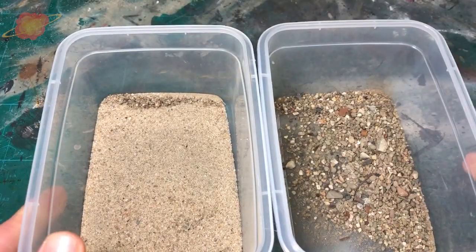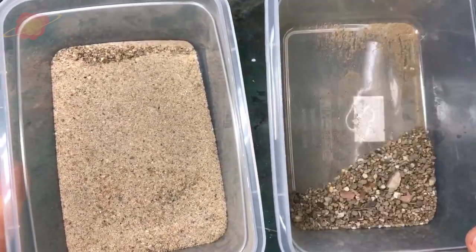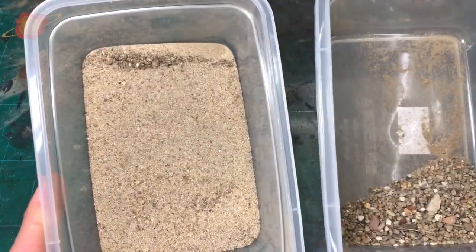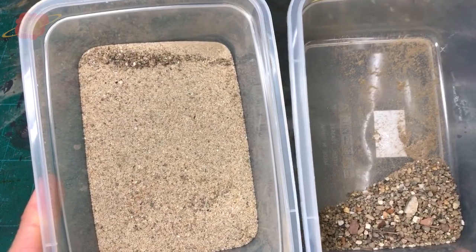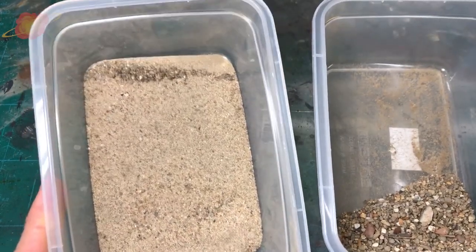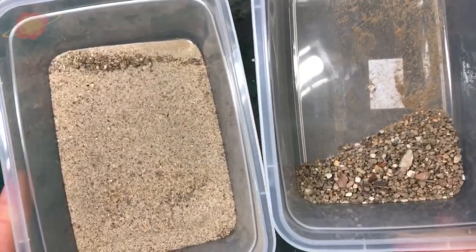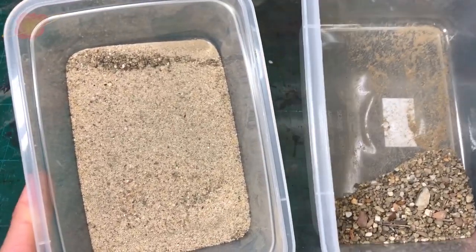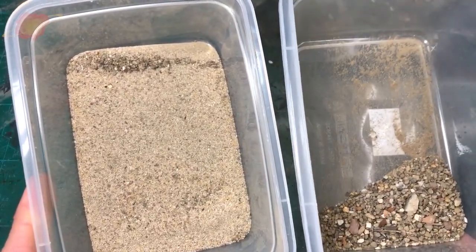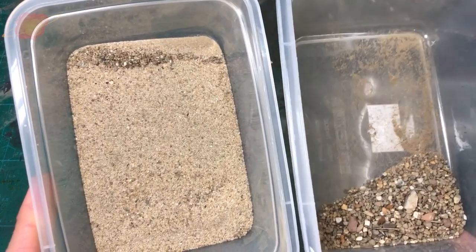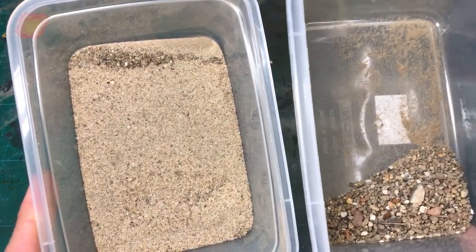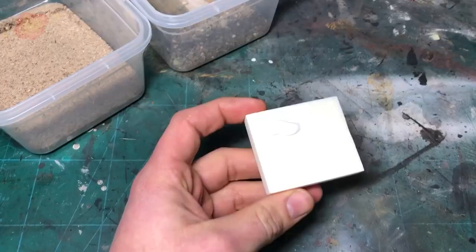The first materials I'm going to show you is sand and small stones. This is not some fancy train making sand or something like that. It's just sand from my garden, and also these small stones are from my garden. Sand is very useful. You can use it in a lot of different ways and it's very cheap and very easy to apply on your project.